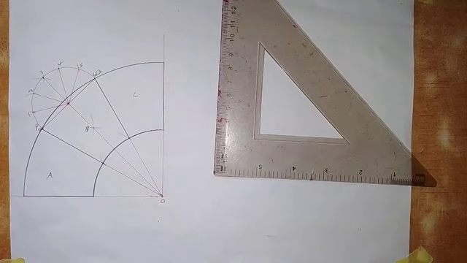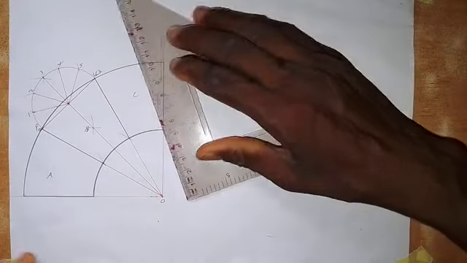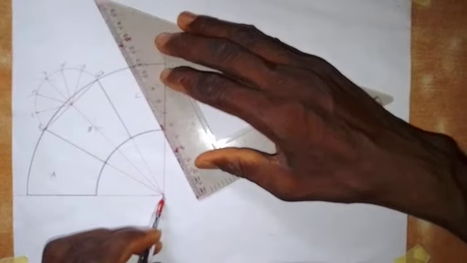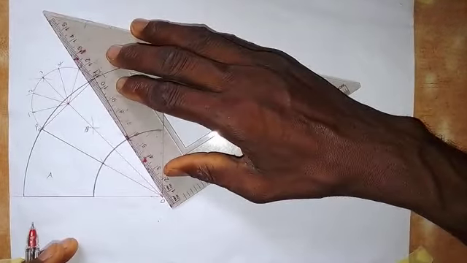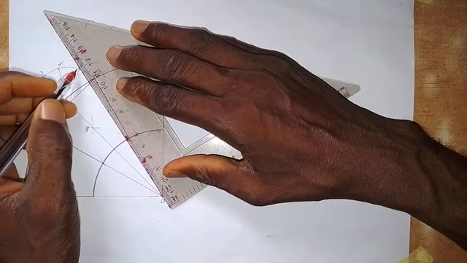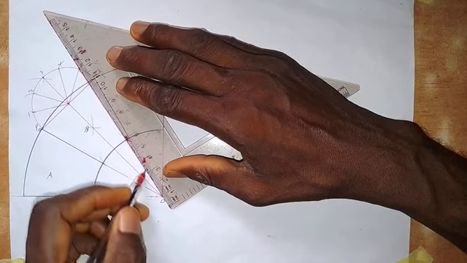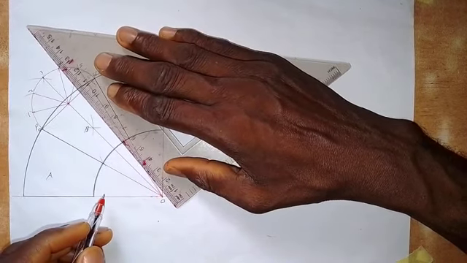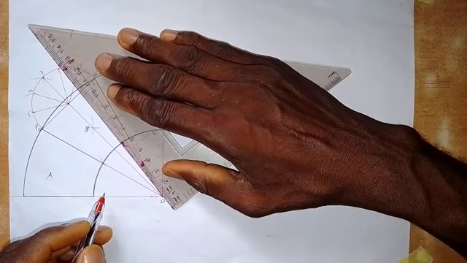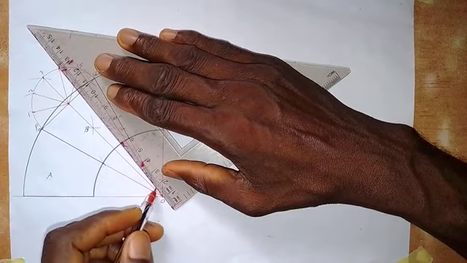Okay. Alright, so the next thing that I'm going to do now is that every point that we have on this semicircle, I'm going to connect together with this point O, with a straight line. This is it. So connecting point 5 with point O, I will draw a line like this. Okay. Then point 4, I will draw a line like this.